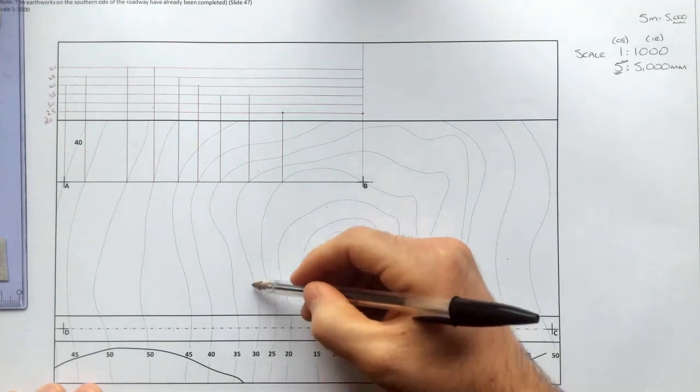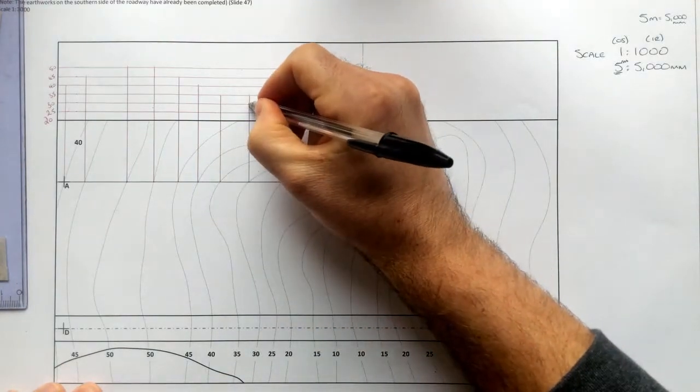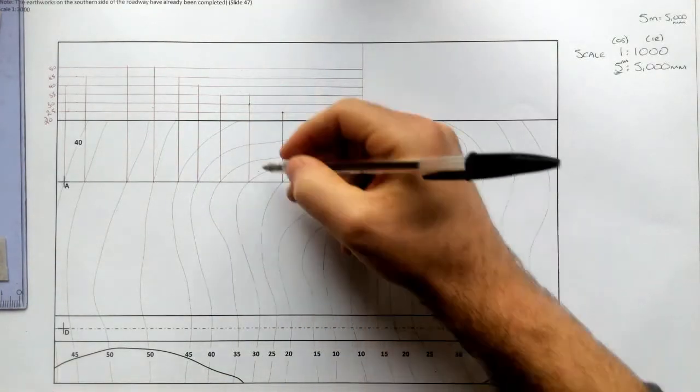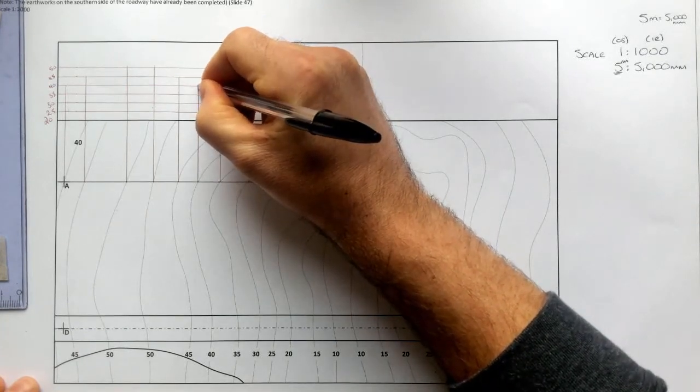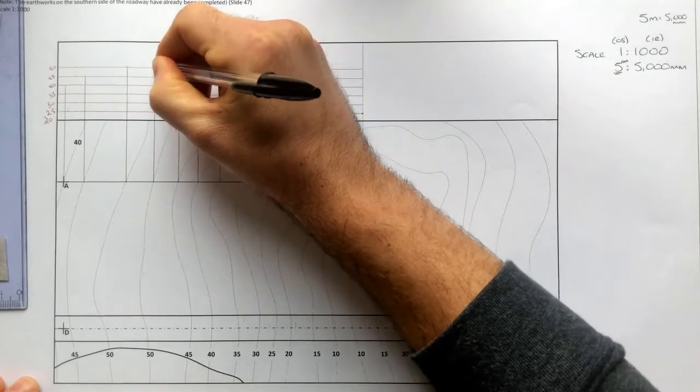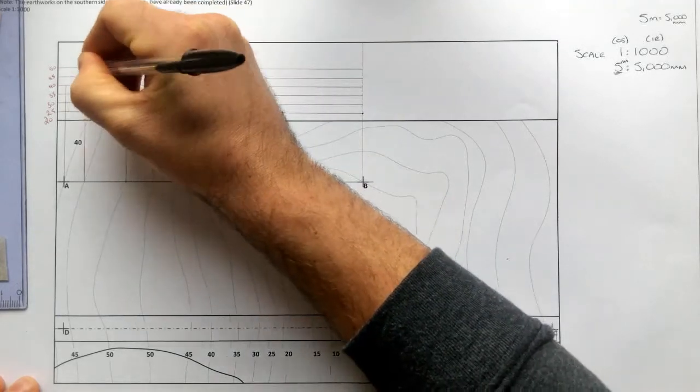So follow the 30 up. Should have been right here. Extended on a little bit far there. And this one was at 35, yep. 40, 45, 50, 50, 45, back to 40.